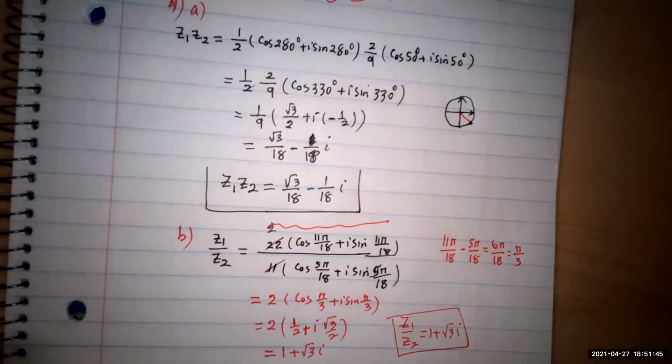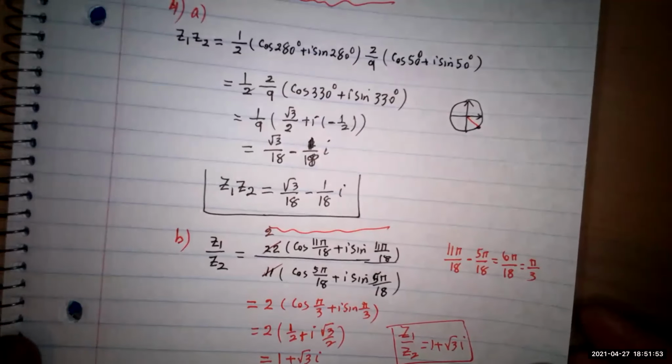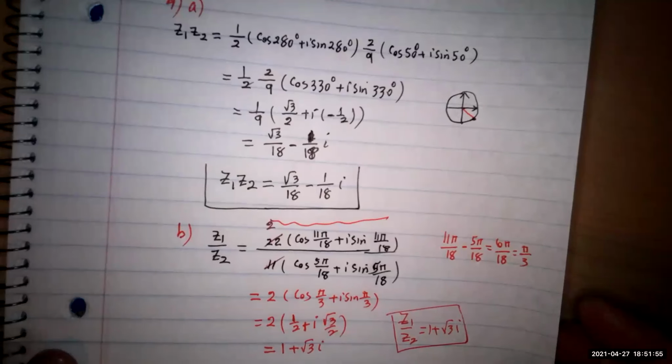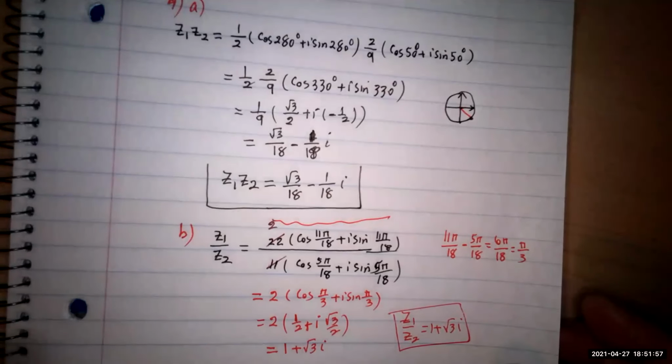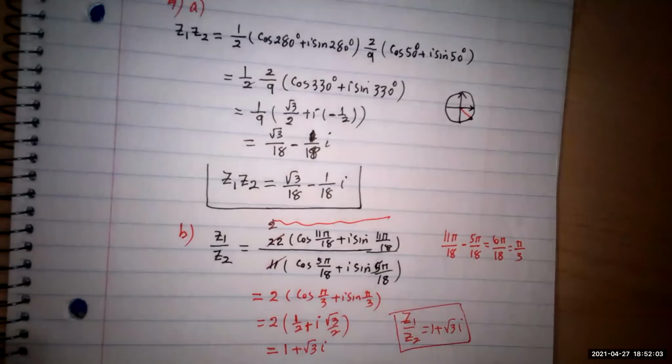So at the end, it should be something familiar when we add and subtract. Okay, any question? So that is the operations with the polar form that we have.